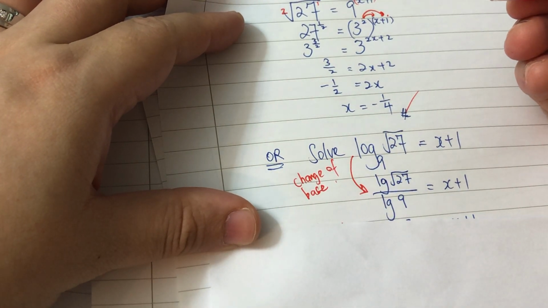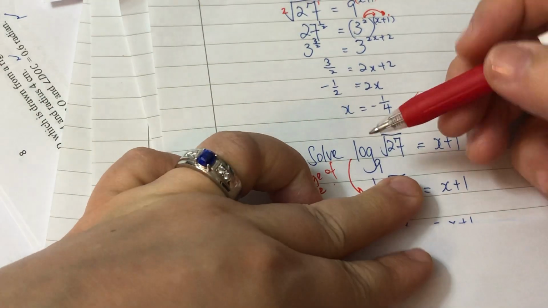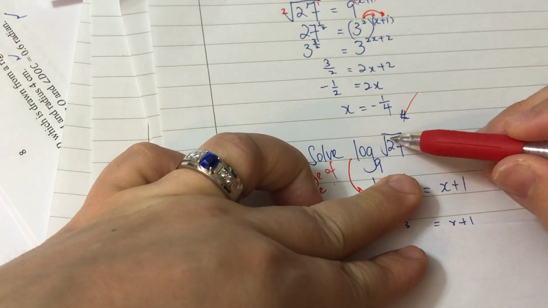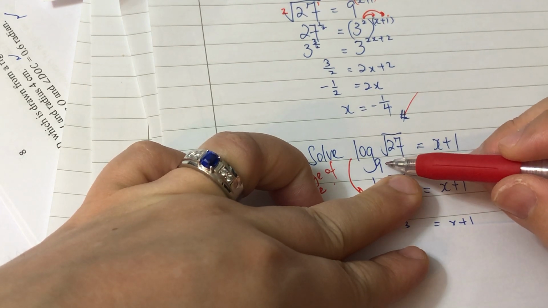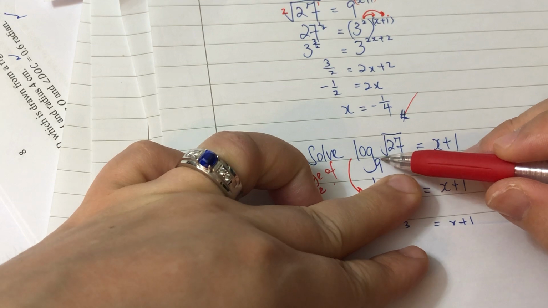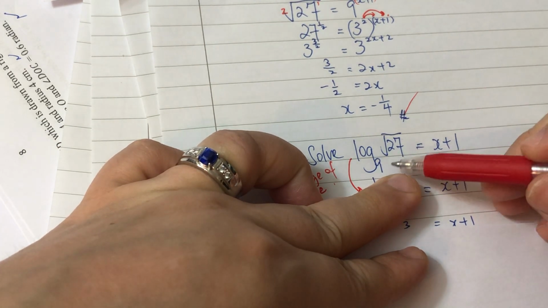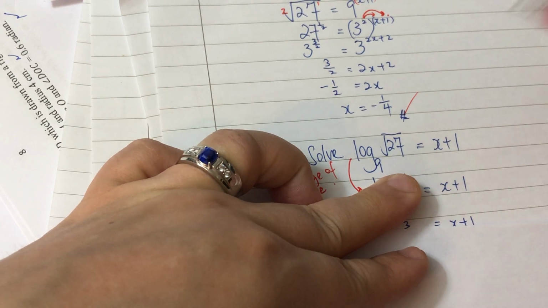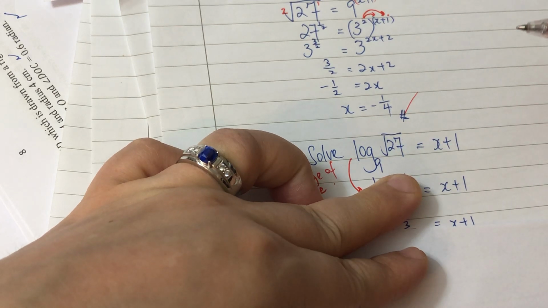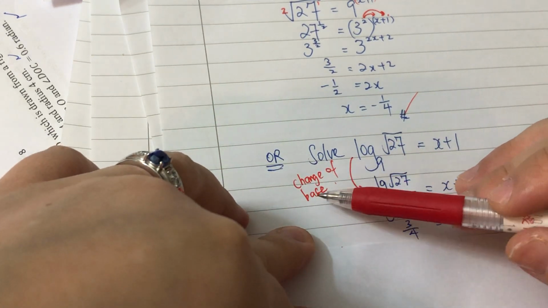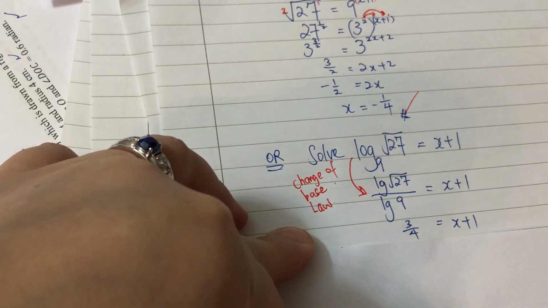What is this change of base? Sometimes you look at this, it is log of square root 27 to base 9. Sometimes we don't want to have the base as 9. Why don't we want the base to be 9? Because it doesn't help us to solve the question. So we can change it to any base we want using this change of base law. Very good, it's a very convenient law.